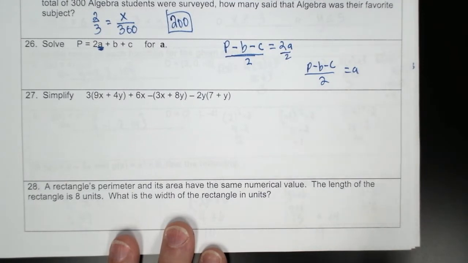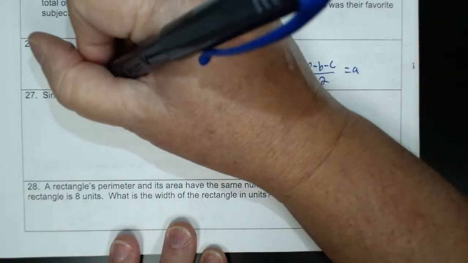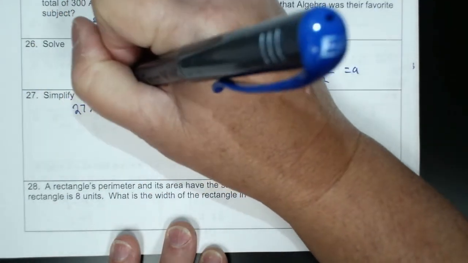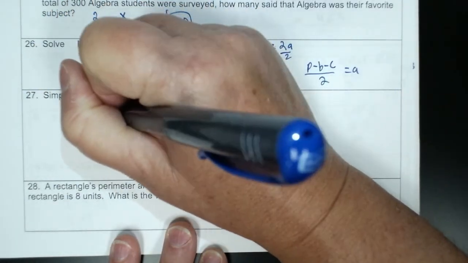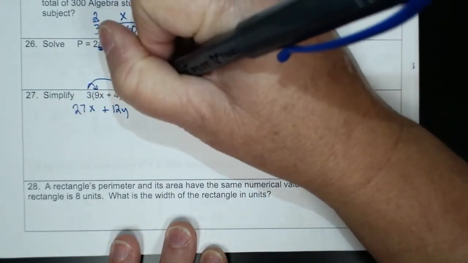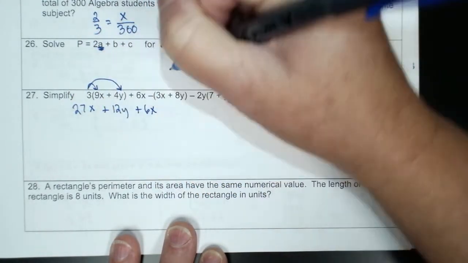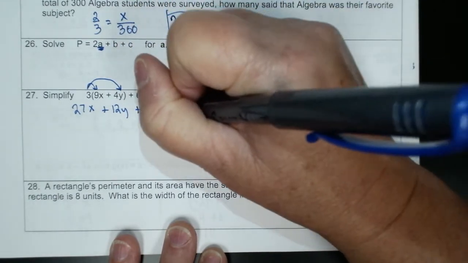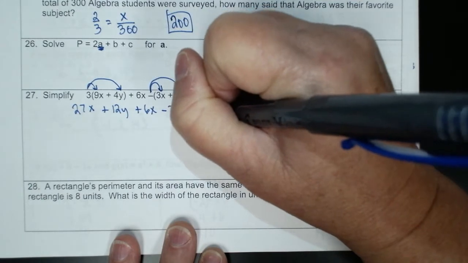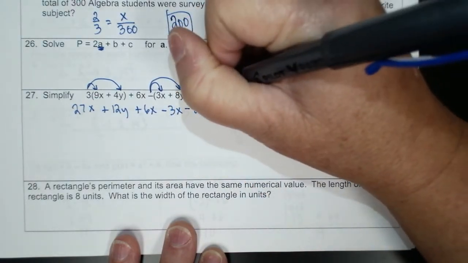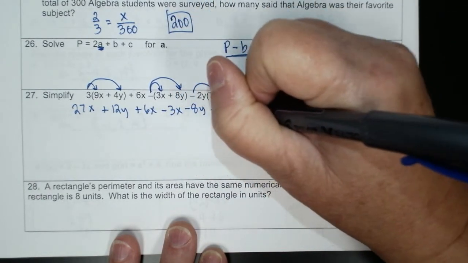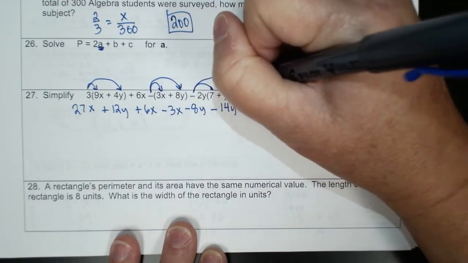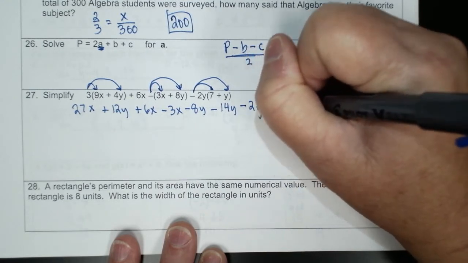Simplify. The best thing I can say is watch out for your signs. 3 times 9 is 27x. 3 times y is plus 12y. Plus 6x. This one pay attention to because he'll cause problems. Minus 3x minus 8y. This is a negative 2, which is a negative 14y. And a negative 2y, which would be a negative 2y squared.